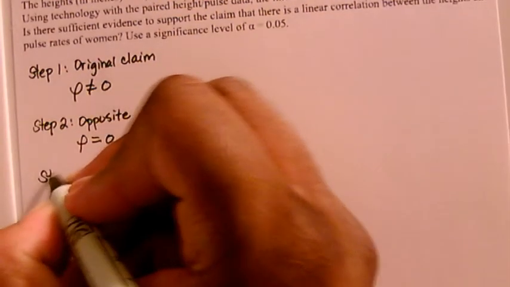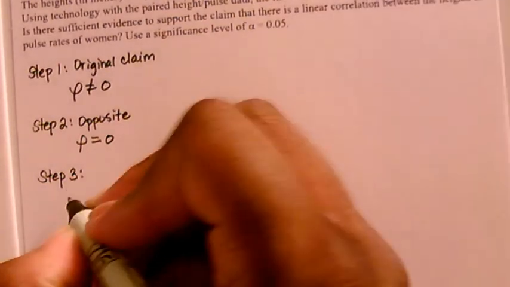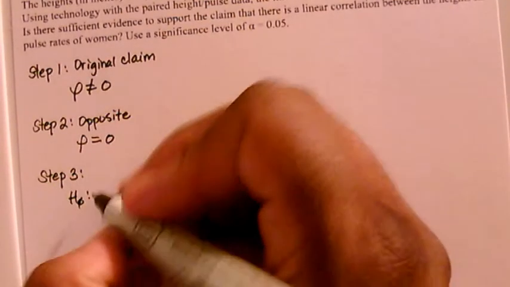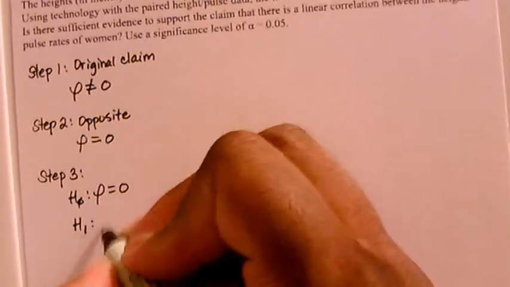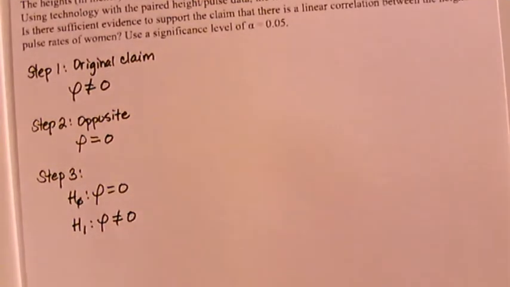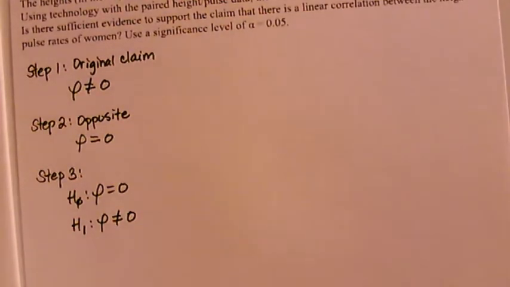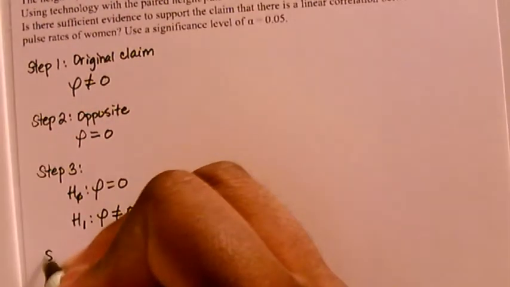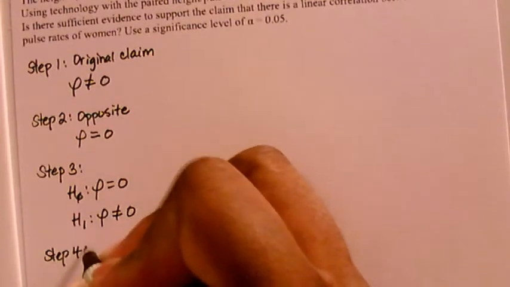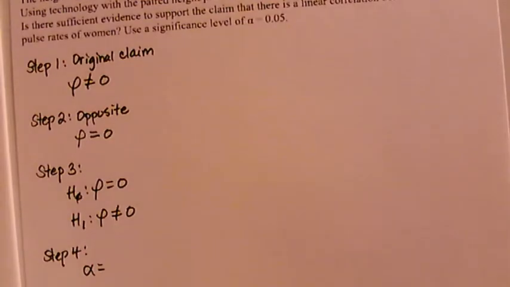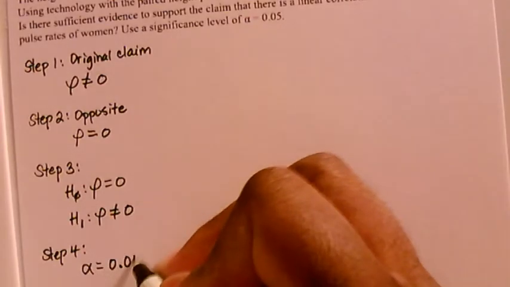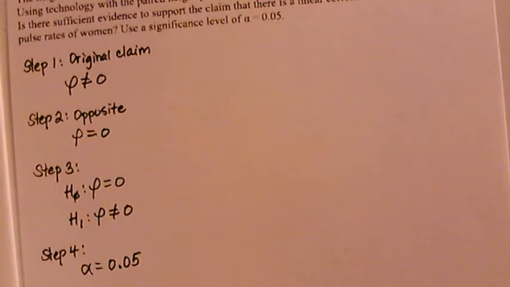And then step number 3, we can write our null and alternative hypotheses. Of course, the null always has the equal sign in it. So that means your alternative will have the not equal sign, because the alternative has either not equal to, or greater than, or less than. Then step number 4, stating your level of significance. In this case, we're using a 0.05 level of significance, so alpha is equal to 0.05.